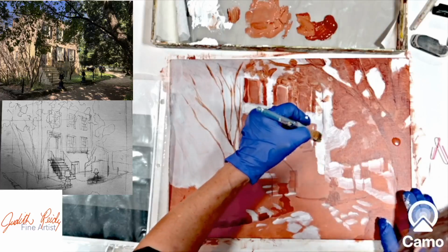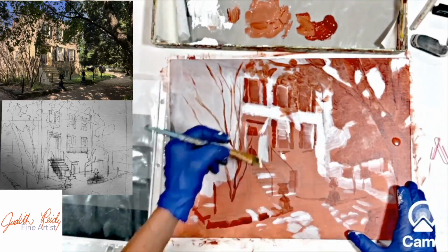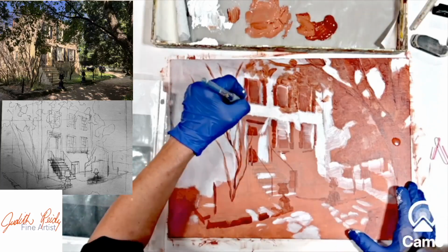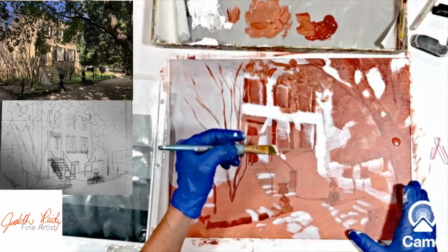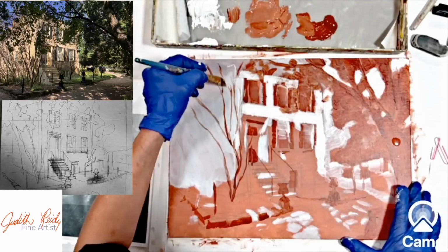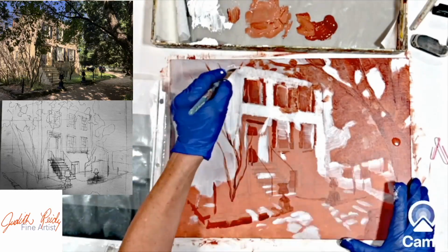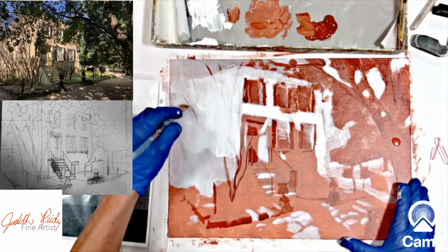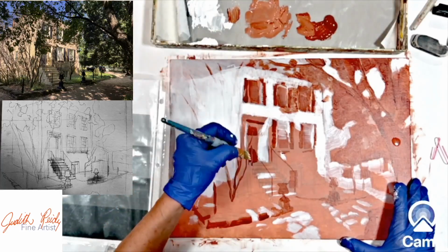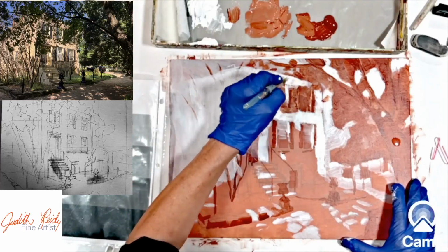Here we go. Now you can see I already laid in, I had toned the canvas, and now I'm painting in some of the whites or the light values, and I'm giving it basically 2 values to start with, and then I'm going to begin to add a 3rd value, just to give me a framework to simplify.